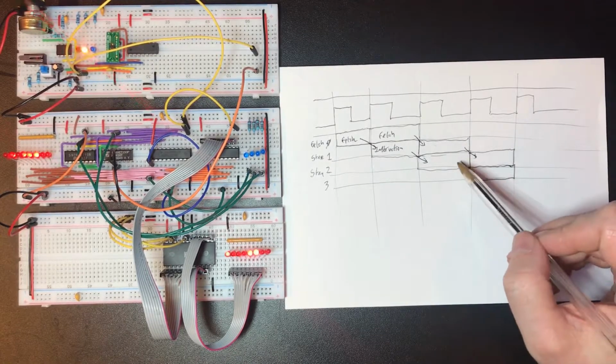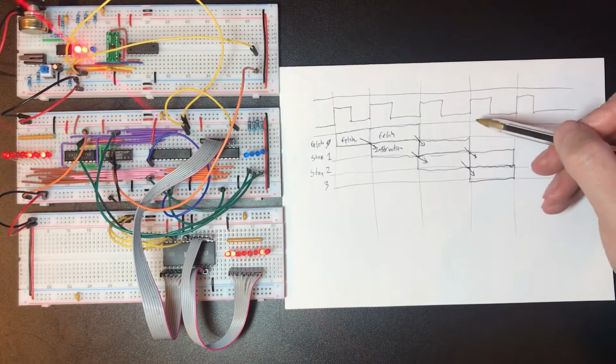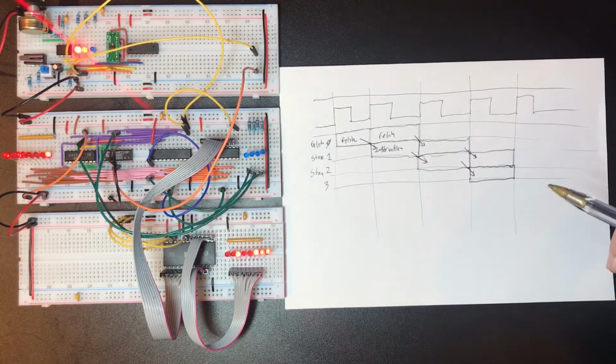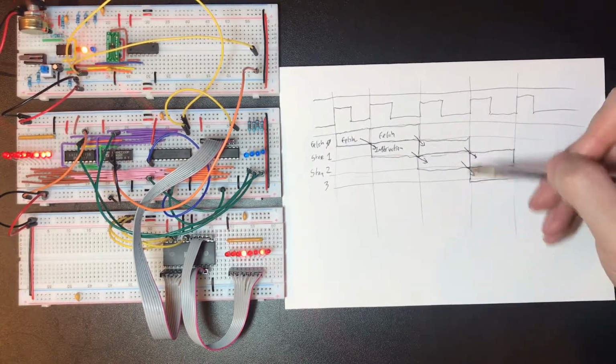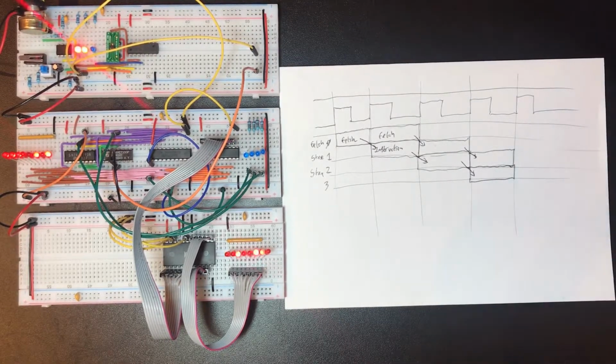And of course, the fetch unit is also wanting to read from memory, so we would potentially have 3 of our pipeline stages all attempting to access memory at once, and that can't happen.